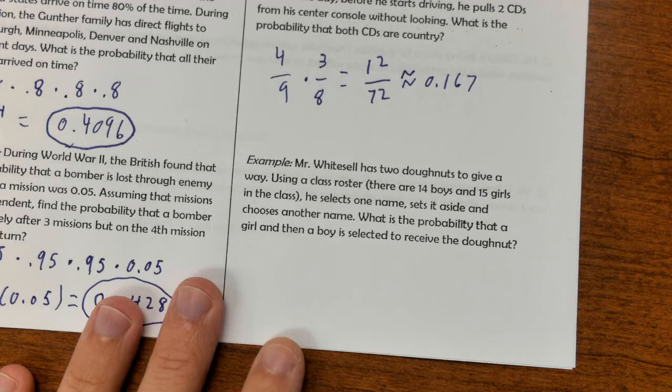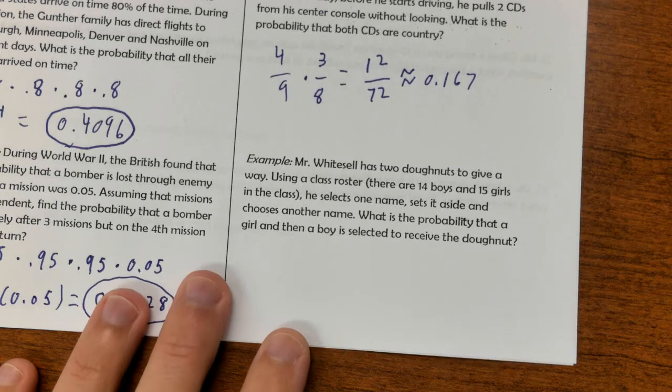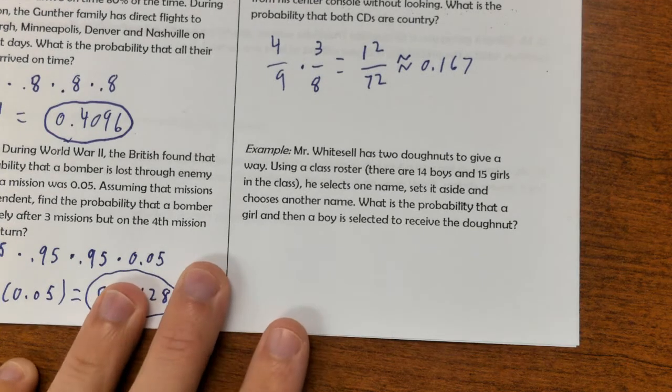Okay, let's take a look. So Mr. Whitesell has 2 donuts to give away. I don't know why that's 2 words. Using a class roster, there are 14 boys and 15 girls in the class. He selects one name, sets it aside, and chooses another name. What is the probability that a girl and then a boy is selected to receive the donut? So this is important. We're saying it's a girl first, then a boy.